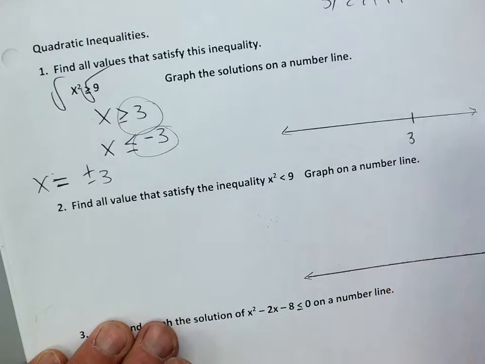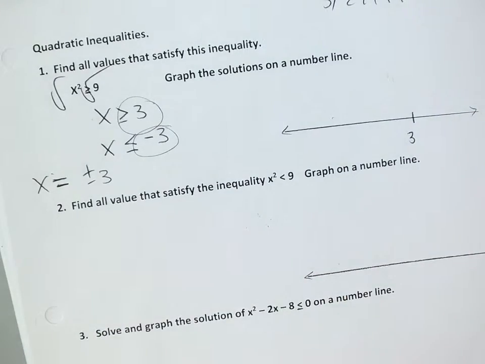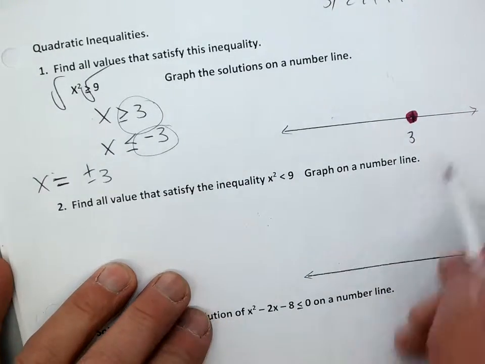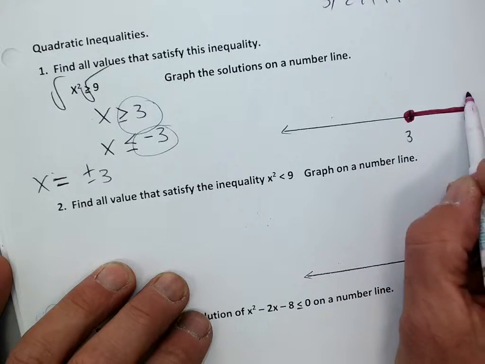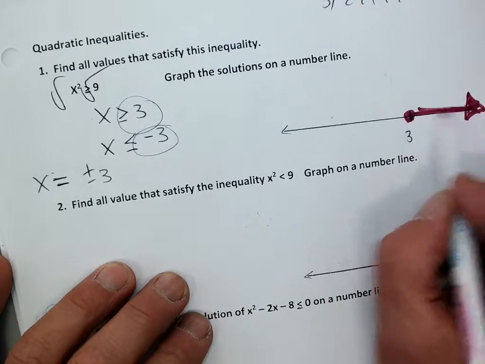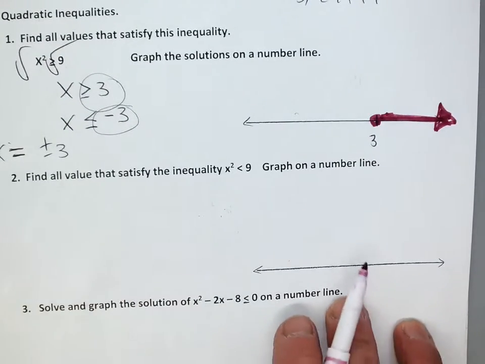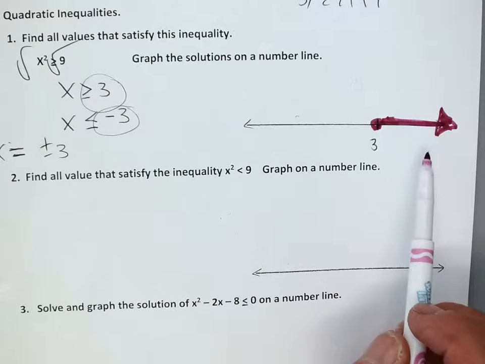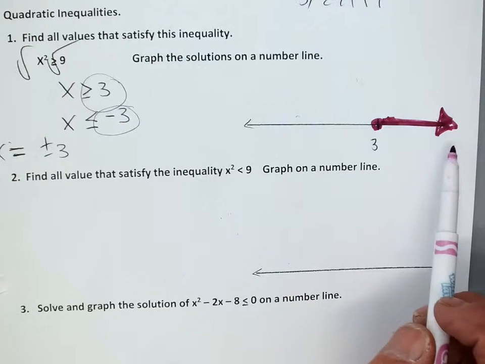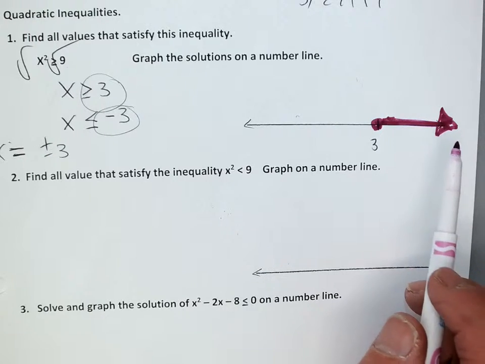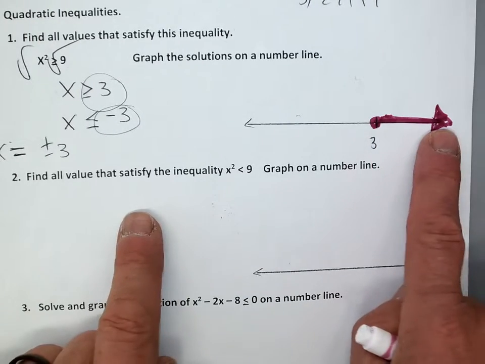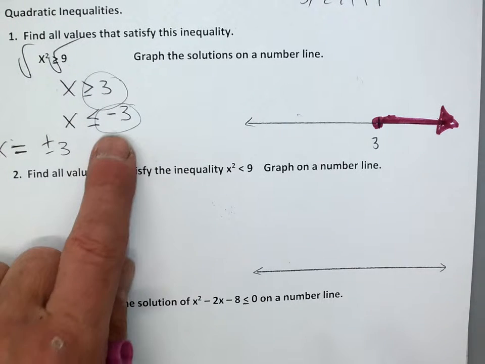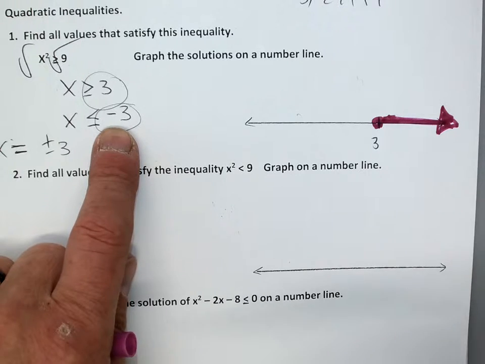So if I do this and I put a dot on 3, because 3 is an answer, and I shade, Damien, you need to listen. By shading, I'm showing everything. I'm showing even pi. Even pi is in there, right? 4, 4.5, 100, 1,000, 5.5. Every single number in here squared is greater than or equal to 9. That makes sense, right?